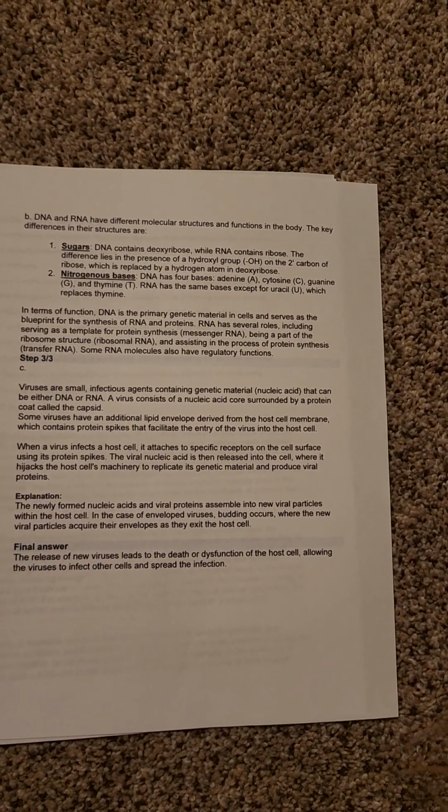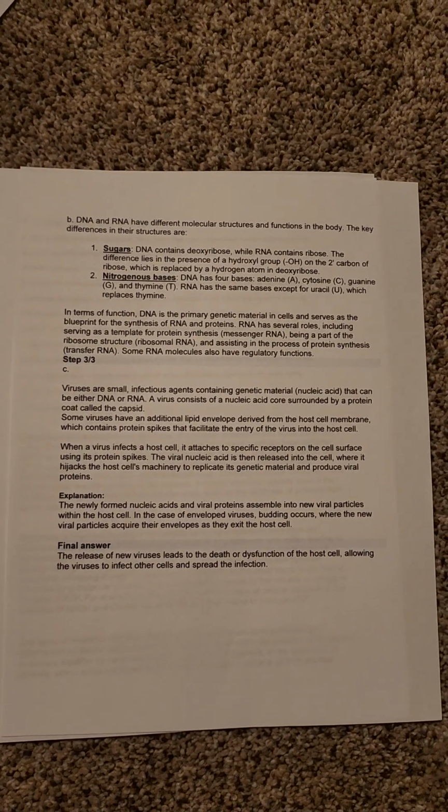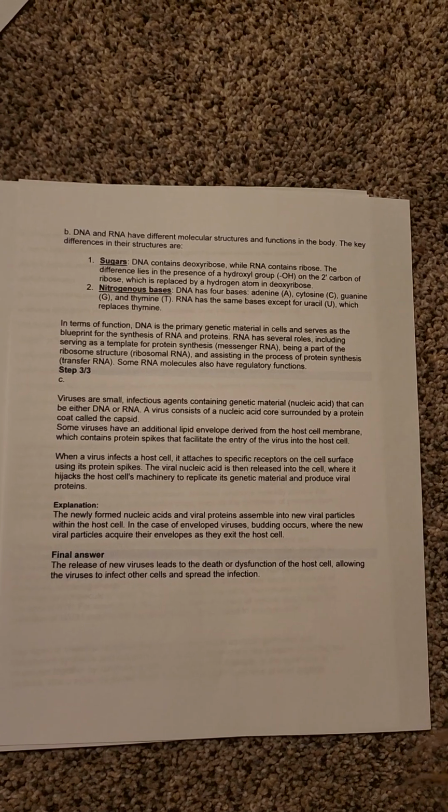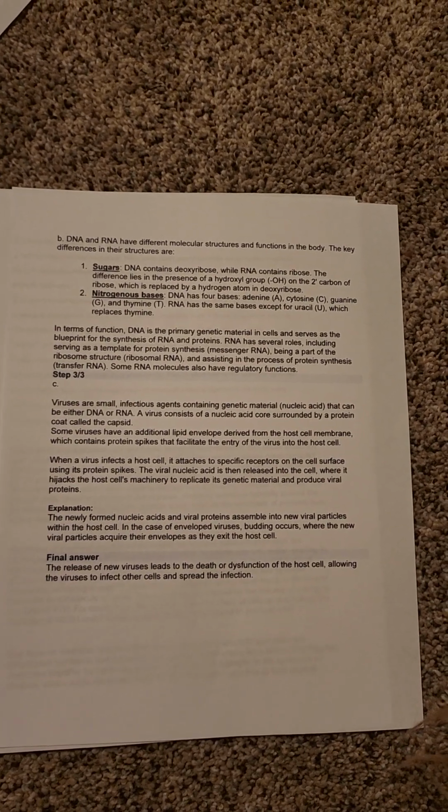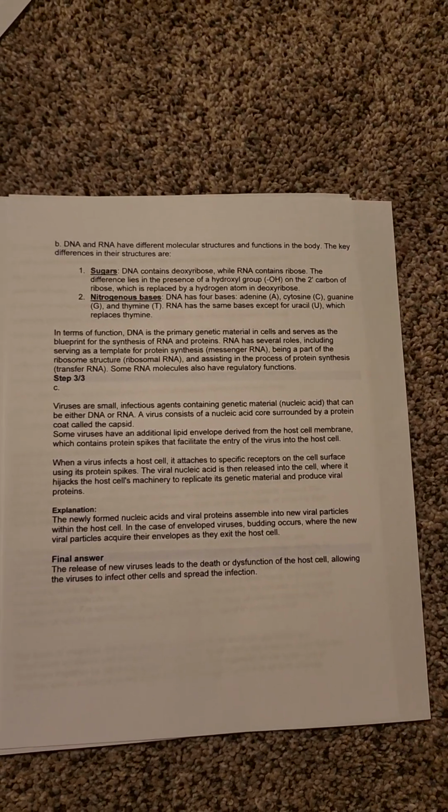Viruses are small infectious agents containing genetic material, nucleic acid that can be either DNA or RNA. A virus consists of a nucleic acid core surrounded by a protein coat called a capsid. Some viruses have an additional lipid envelope derived from the host cell membrane, which contains protein spikes that facilitate the entry of the virus into the host.